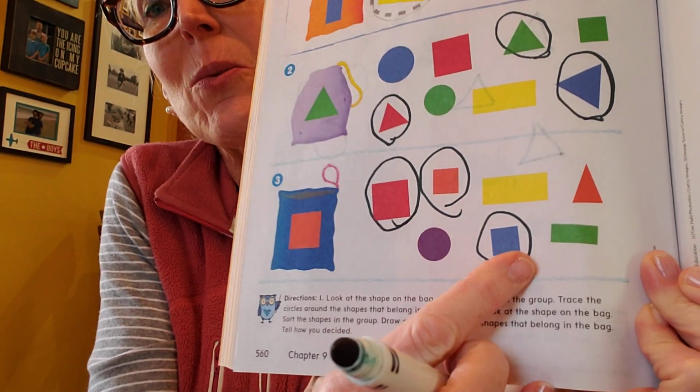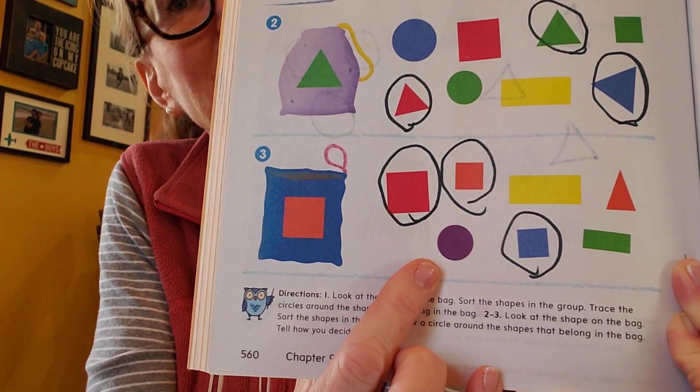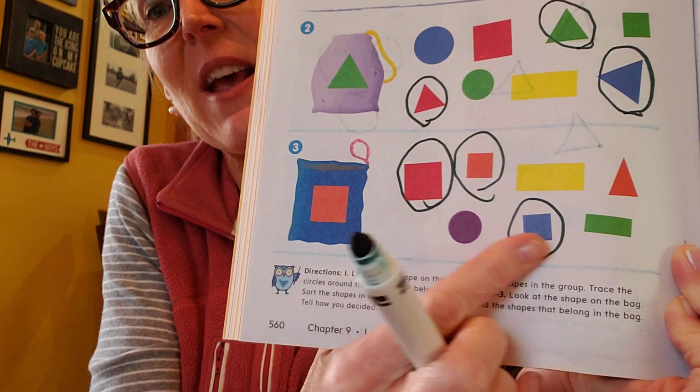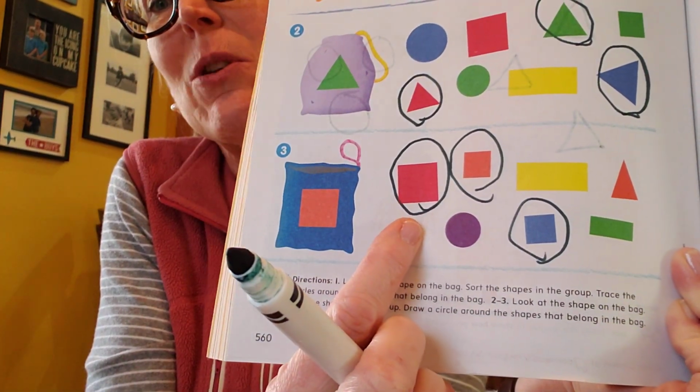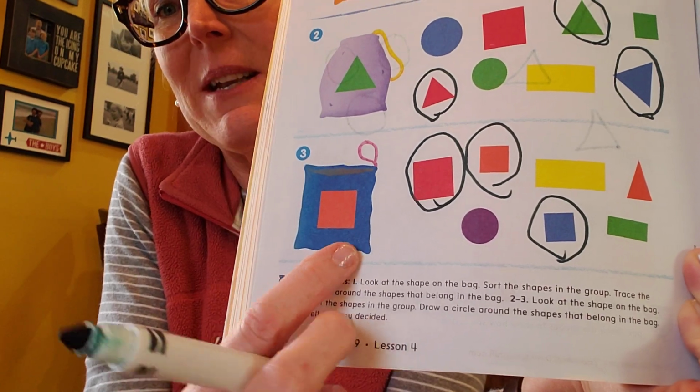Are these 3 squares the same color? No, they are not. Are they the same size? No, they are not. But they are all the same shape. So that's why we can put them into that bag.